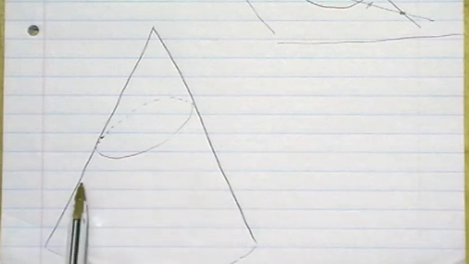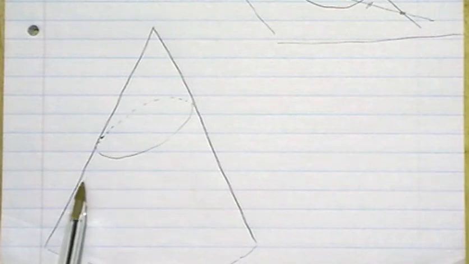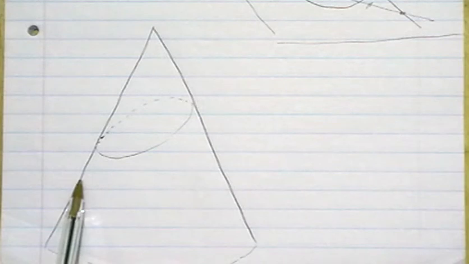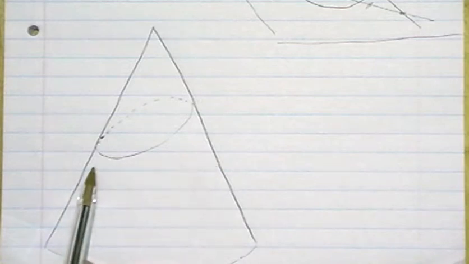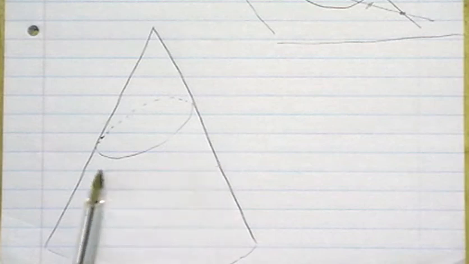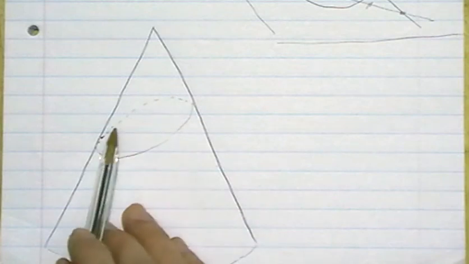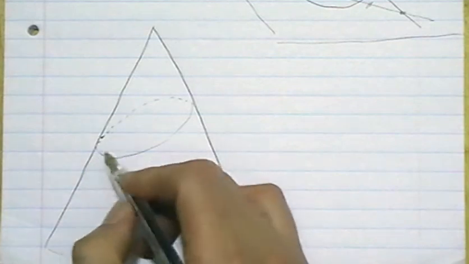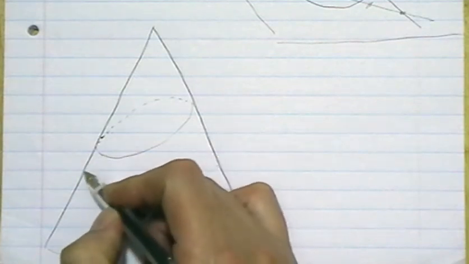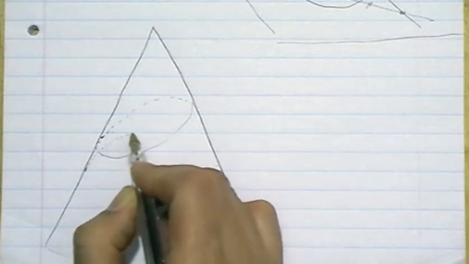This sphere must be big enough to just touch the sides, this curved side of the cone, and to touch the plane containing this section. So if I try to draw it, it might look something like that.